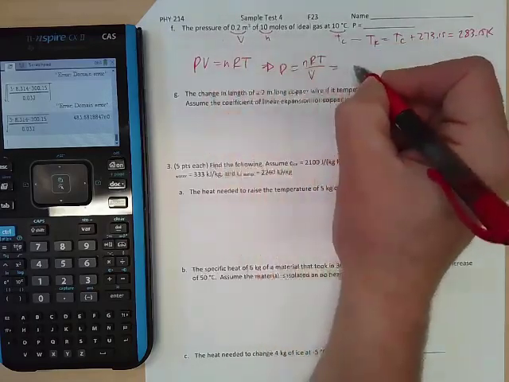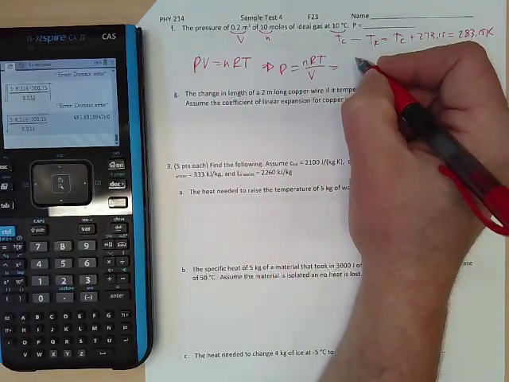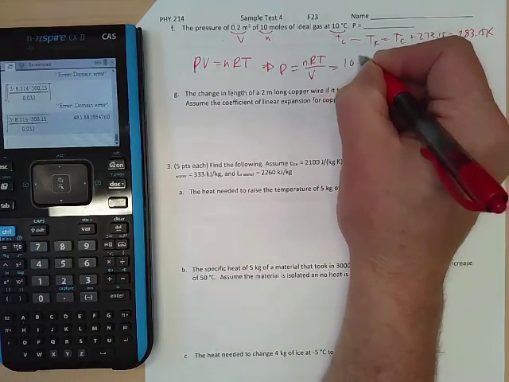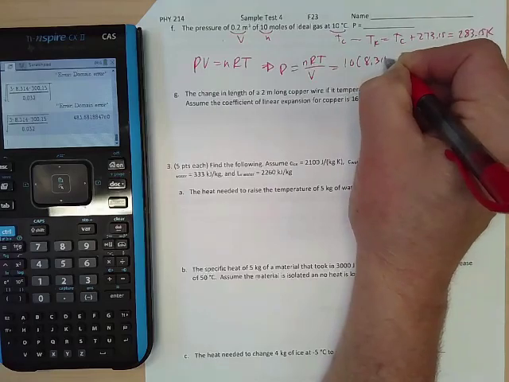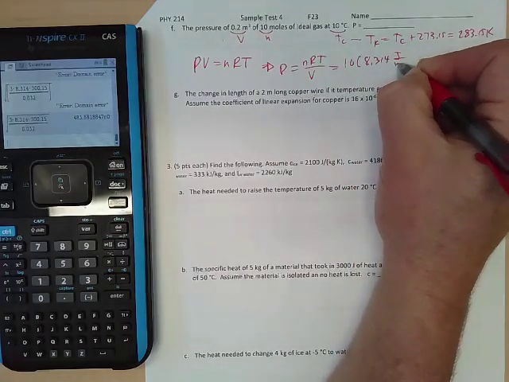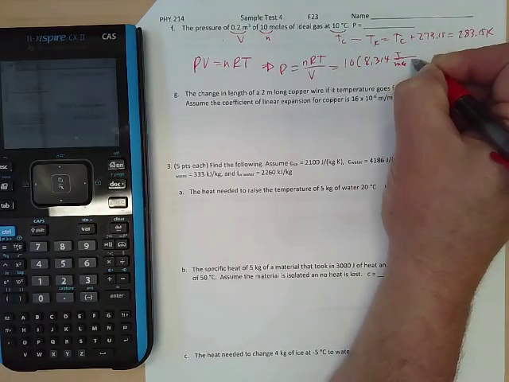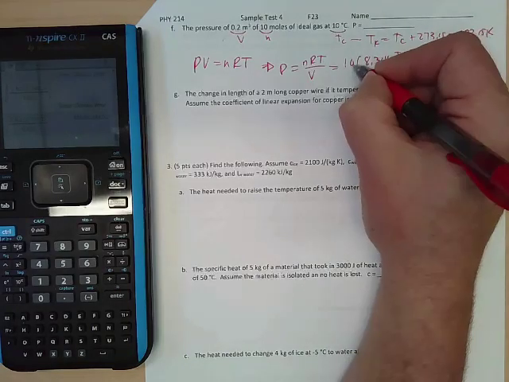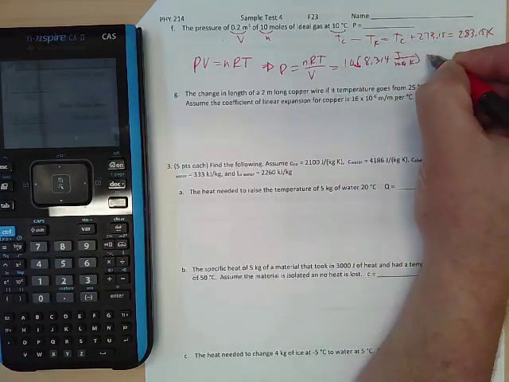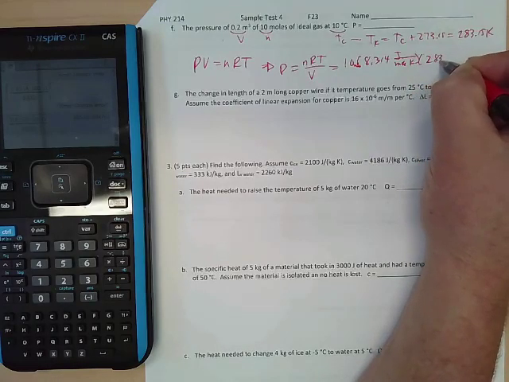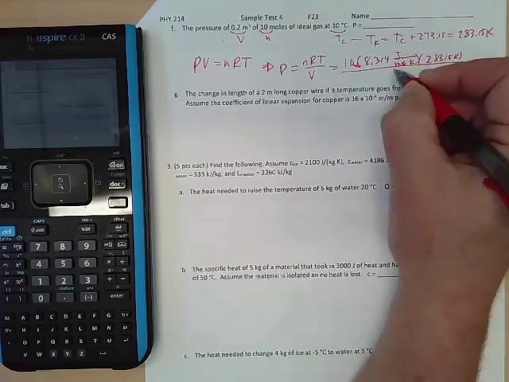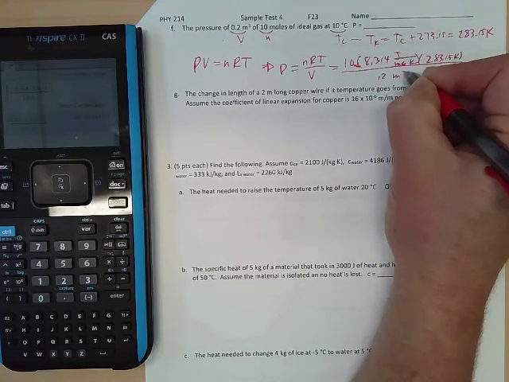V is in good units, N is good units. So we've got 10 times R, 8.314 joules per mole Kelvin. And this is moles. And T is 283.15 Kelvin over 0.2 cubic meters.